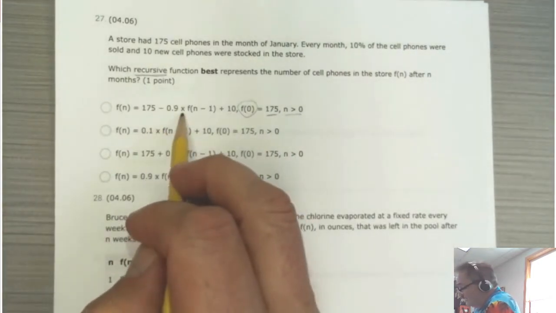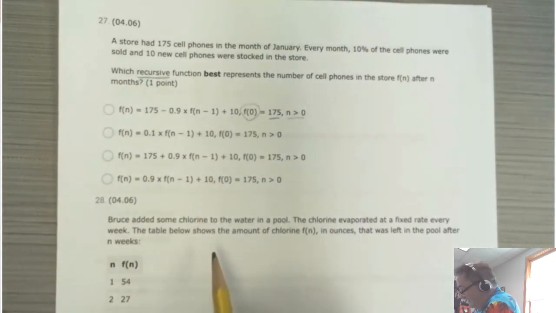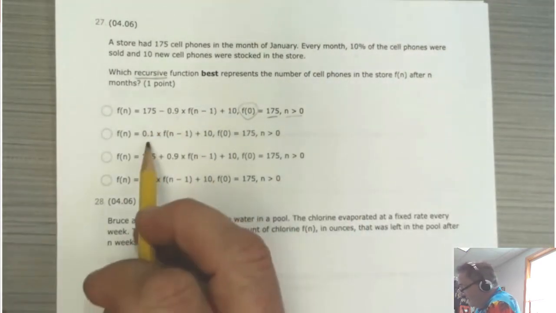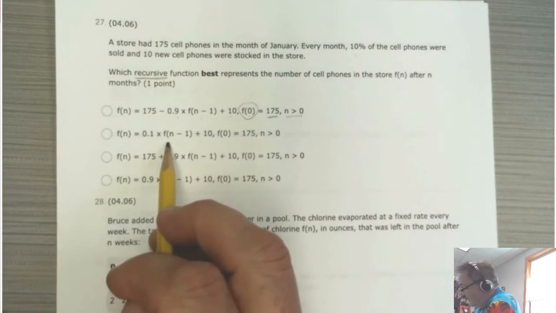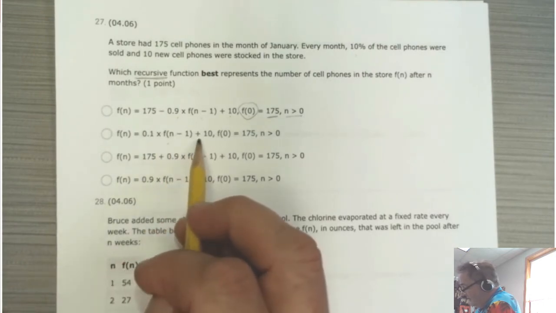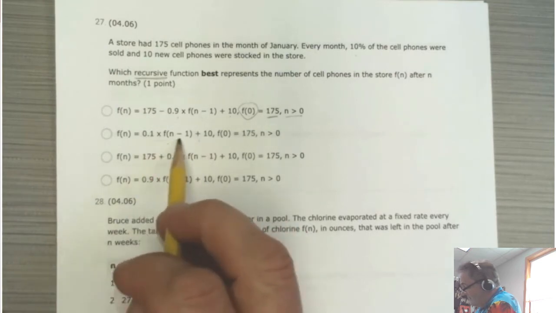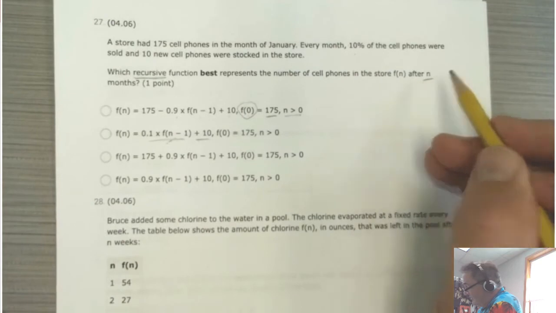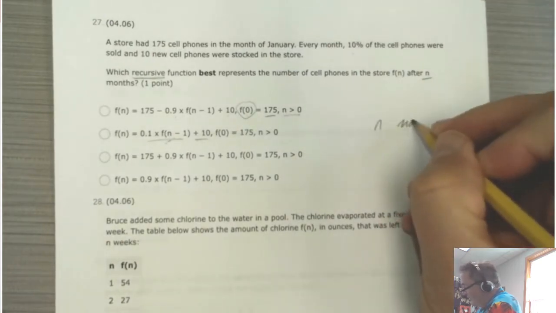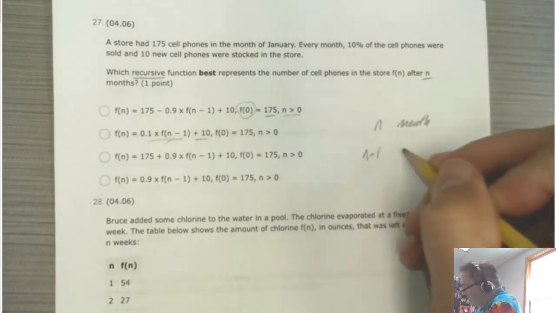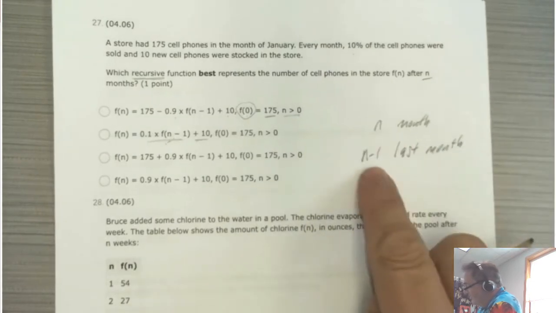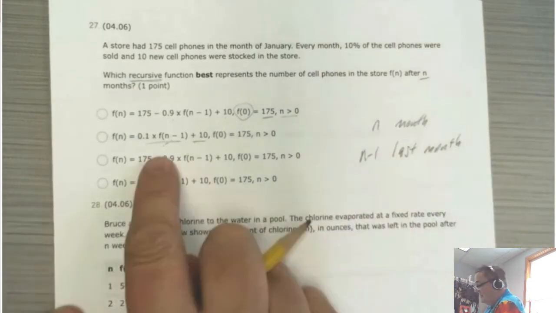So this says subtract 90% of your stock and then add 10. Well, we sold 10%. We didn't sell 90%. We're not subtracting 90%. This says take 10% of f of n minus 1 and add 10. So we're going to keep 10% of whatever we had the previous month and then add 10 to it, because n minus 1 would be the previous month, right? Because n is whatever month we're in now. We're in n month. So anytime we look at n minus 1, that's last month. So if we're in month 2, we look back at month 1 to see what we had left.